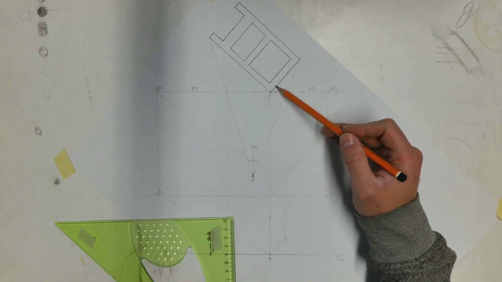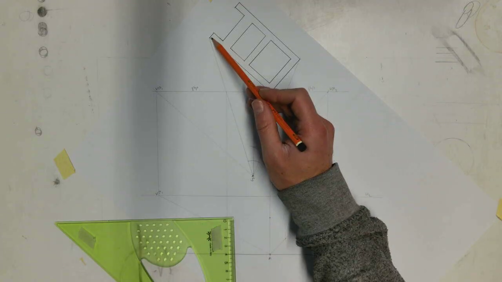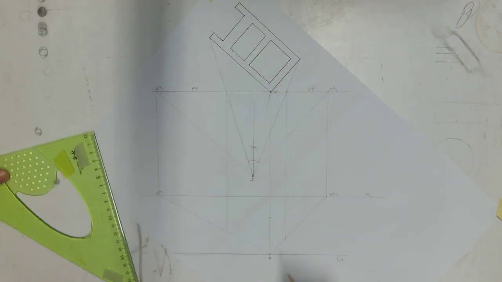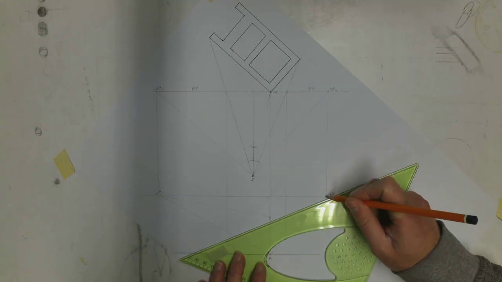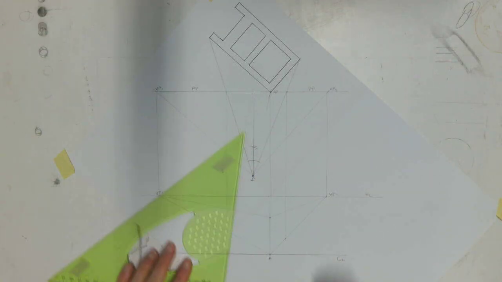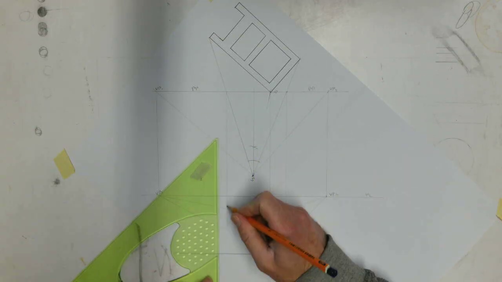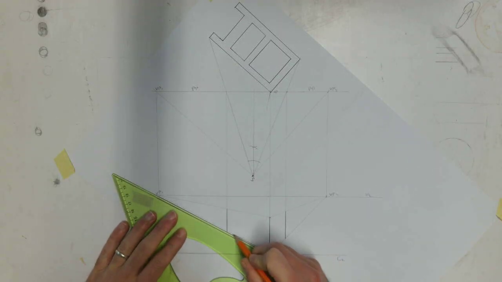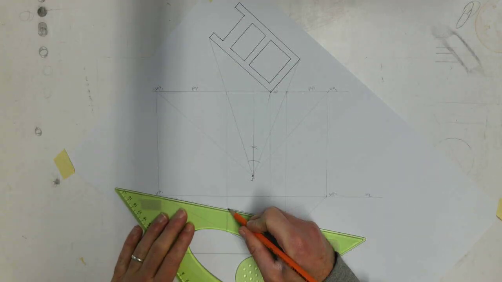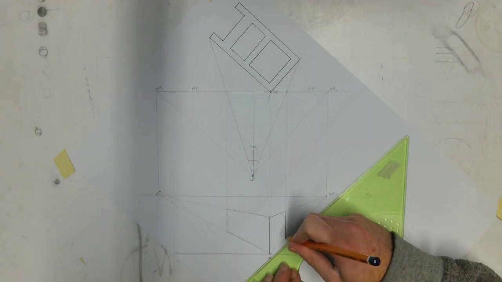Once again, the top line goes back towards vanishing point 2. This point also goes back towards vanishing point 1. So I join that back there, and I join that back there. And now what I have is two of my sides. So I can start drawing them in heavy there. And this bottom one here.